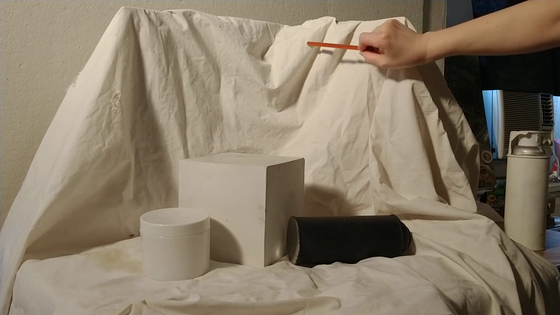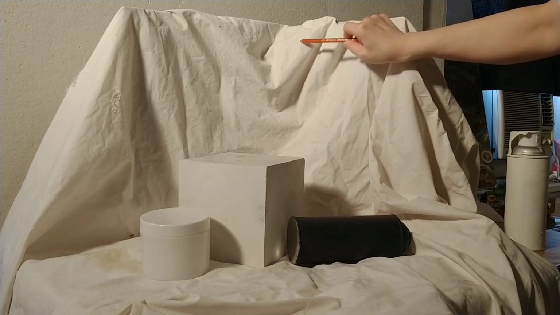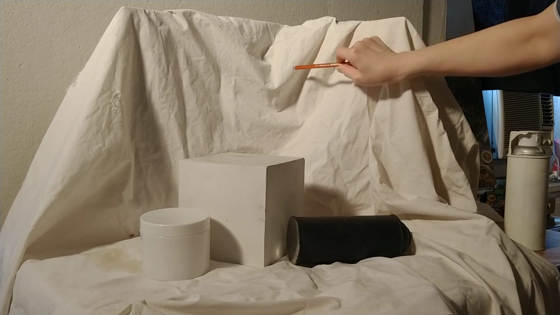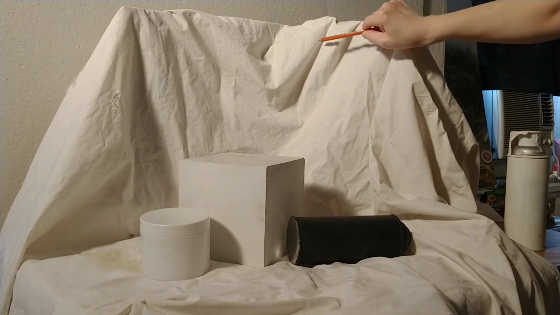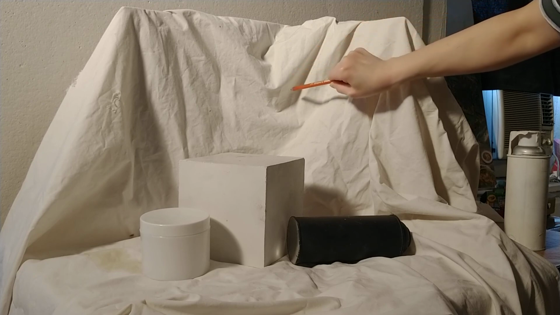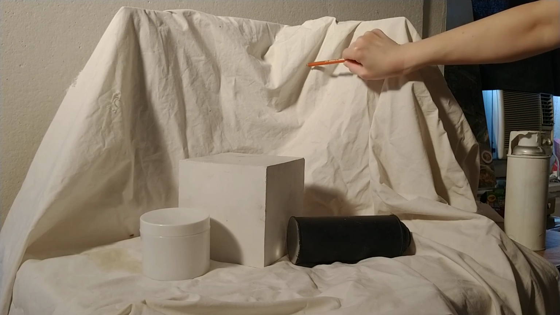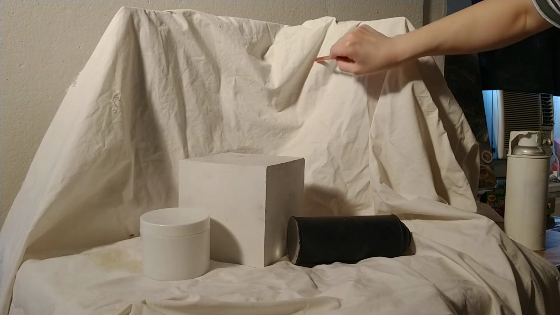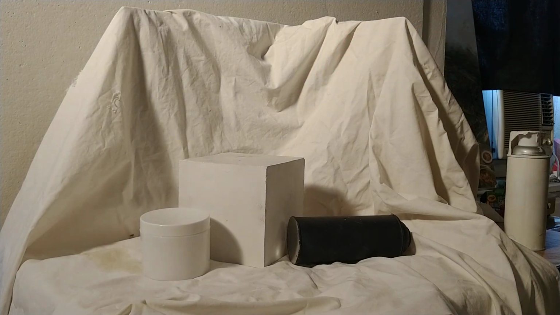And then you have this area here, which is a little bit darker than the light area, but not as dark as the core shadow. And that's the shadow area. So light, shadow, core shadow, and then you see this glow on the underside of that fold. That's the reflected light. Okay, and then in here it's probably the cast shadow right there. So you should be able to notice that on your objects.